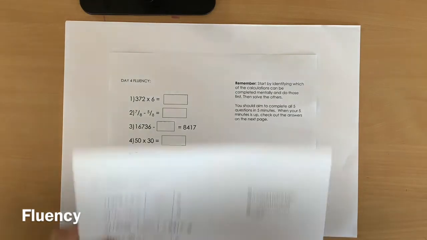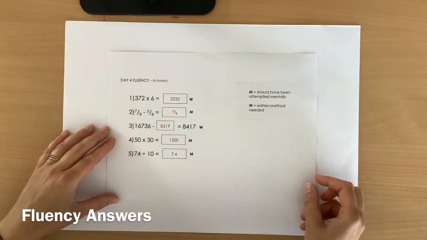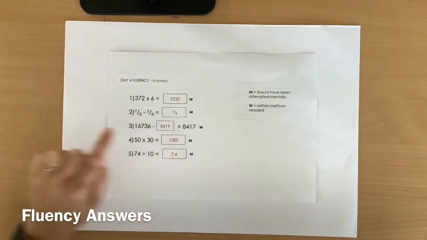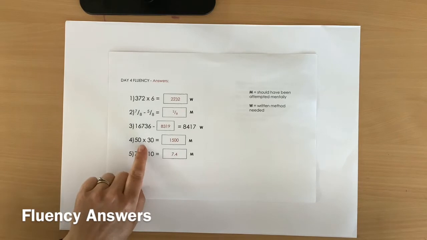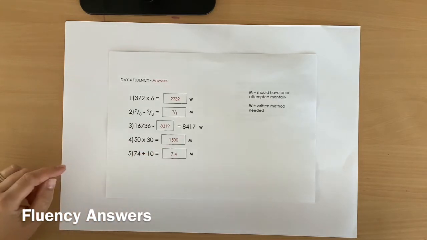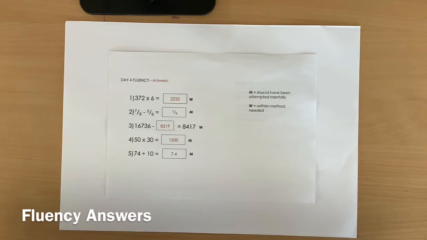And here are today's answers. Okay, so we've got a little bit of fractions here, we've got a multiplication, another missing number one there. Just a reminder here, it's using what you know. 5 times 3 is 15, 50 times 3 would be 150, 50 times 30 is 1,500. And a reminder that when you divide by 10, you just move the digits one place to the left.